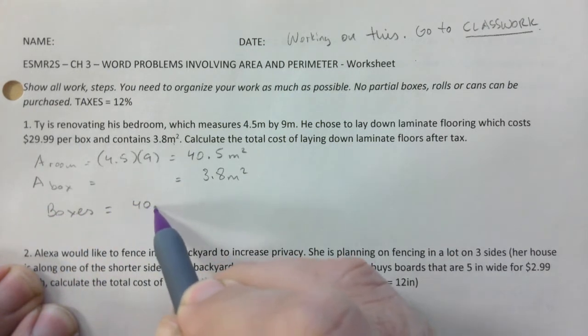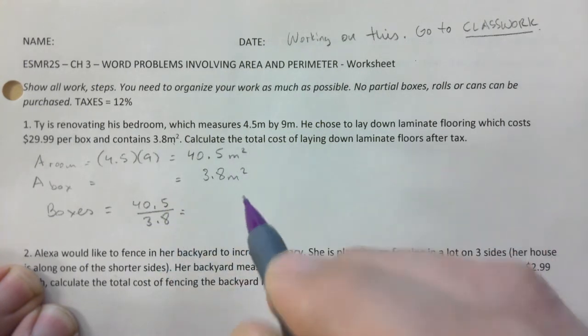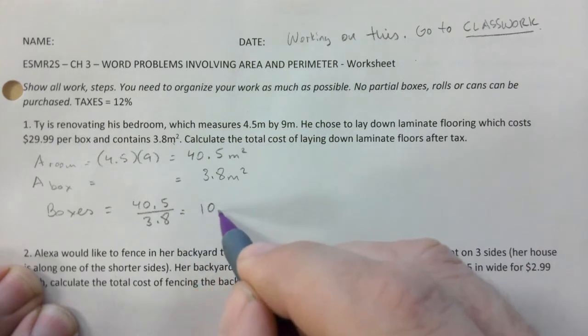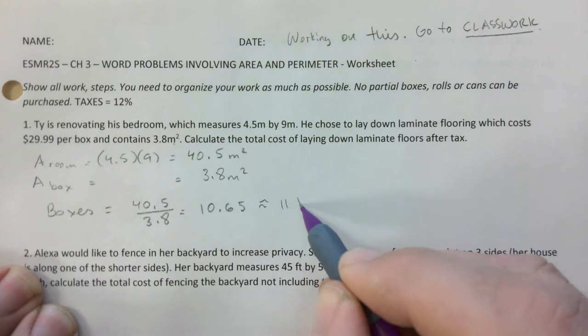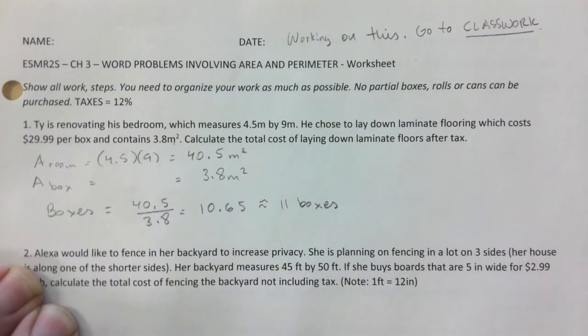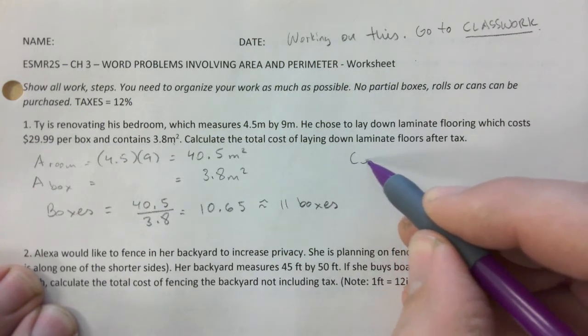So now you've got to calculate the boxes needed. You take the total area, you divide it by what's in the box, and you get 10.65, which is approximately 11 boxes. You need to buy the extra box past 10 because you won't be able to purchase partial units, right? Now you can calculate the cost.